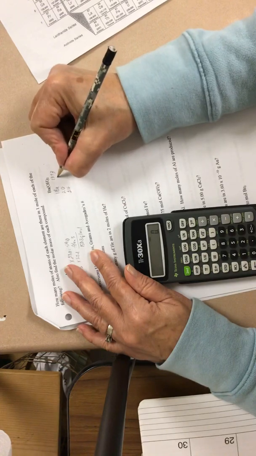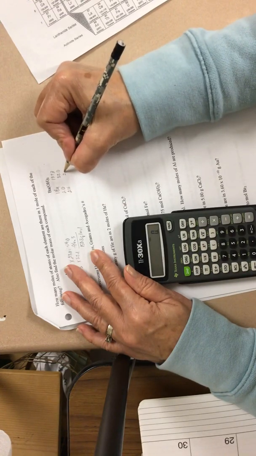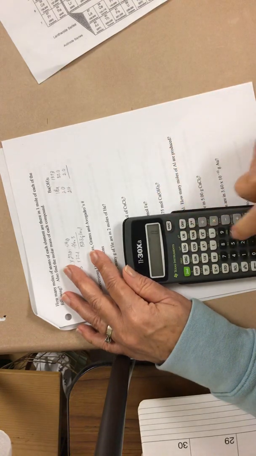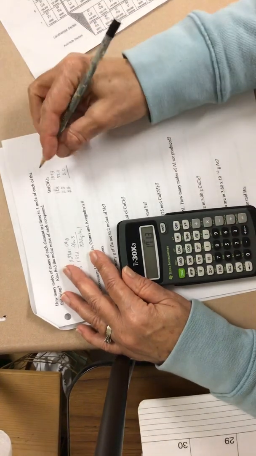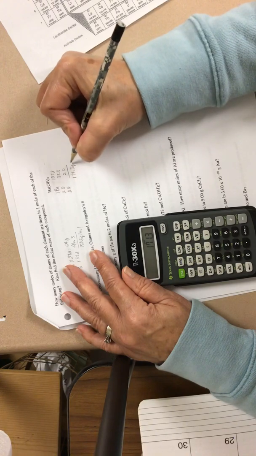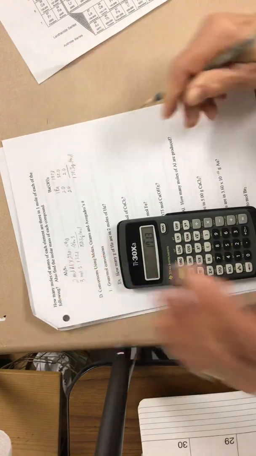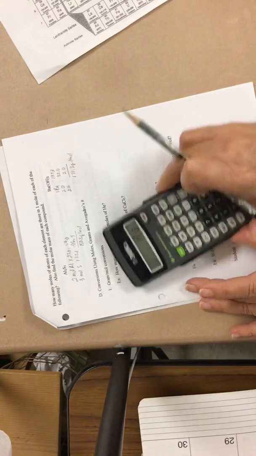Each oxygen is 16, so that's 32.0. And then each hydrogen is 1, so that's 2 more. So when we add those up, 137.3 plus 32 plus 2. So 1 mole of barium hydroxide should weigh 171.3 grams. So if I said go get me a bowl of barium hydroxide, you would mass out 171.3.